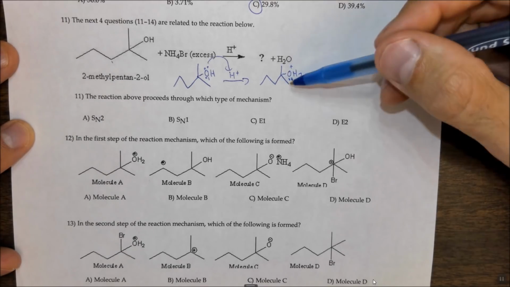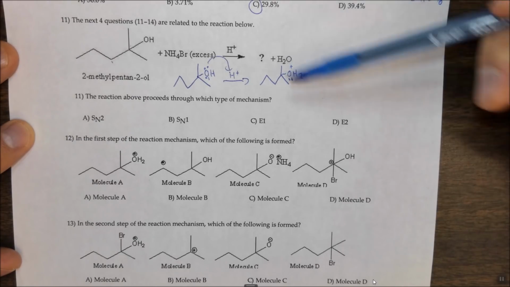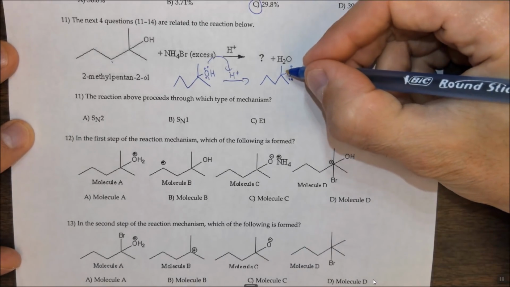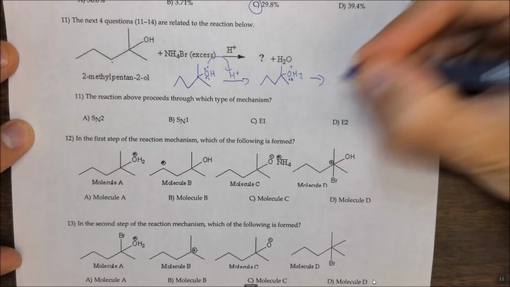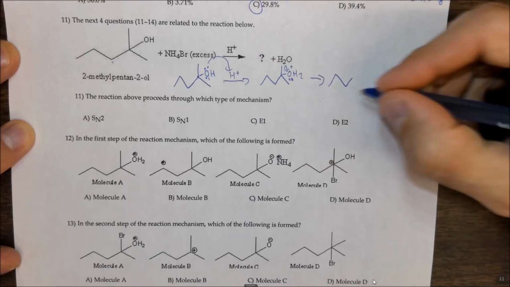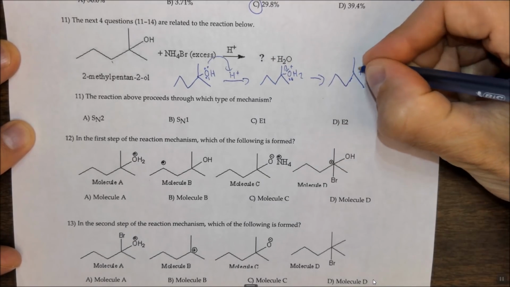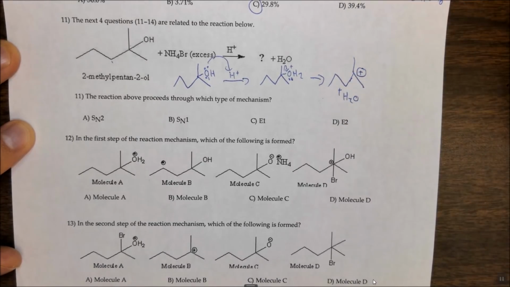The way we determine which of the two things will happen is by looking at the carbocation that would form. So if this leaves, it'll form a tertiary carbocation. A tertiary carbocation is relatively stable compared to a primary or a secondary. So that's what happens. And we get water as the leaving group.